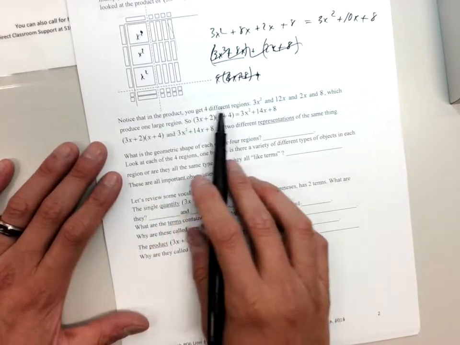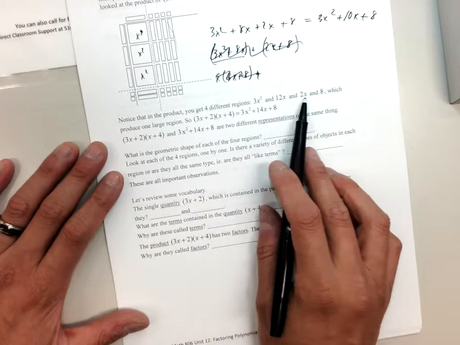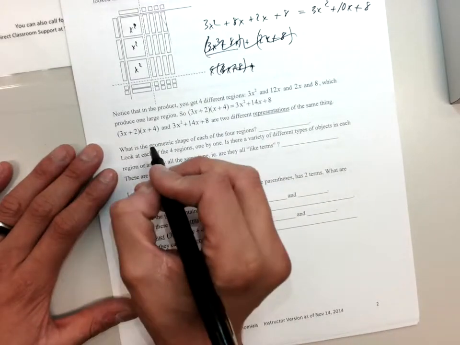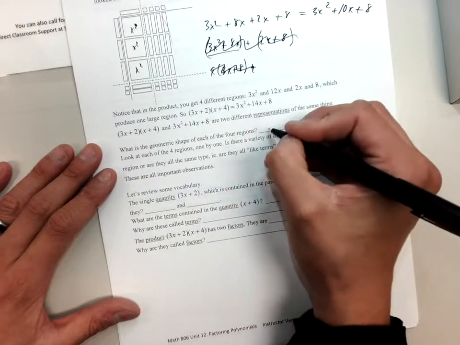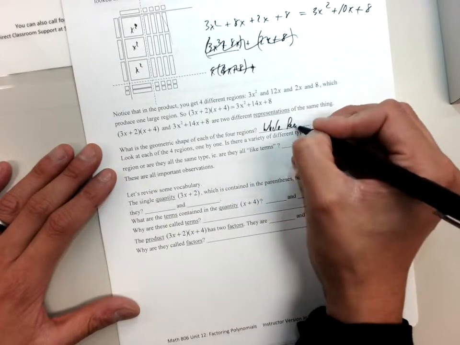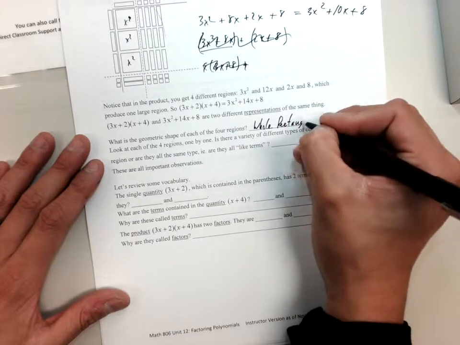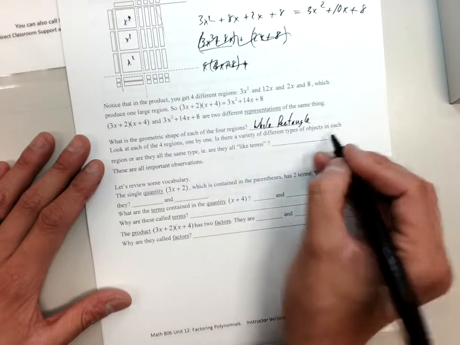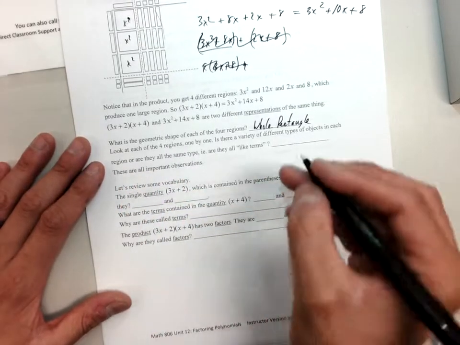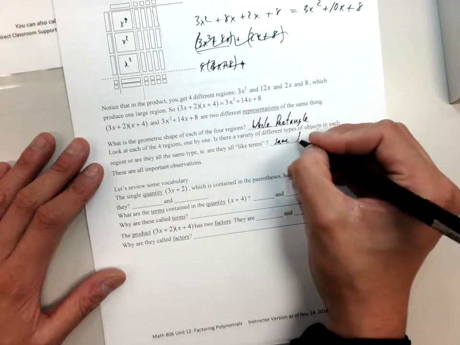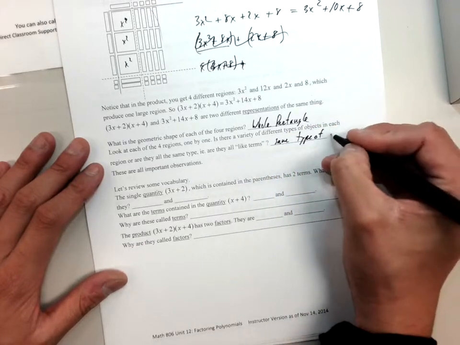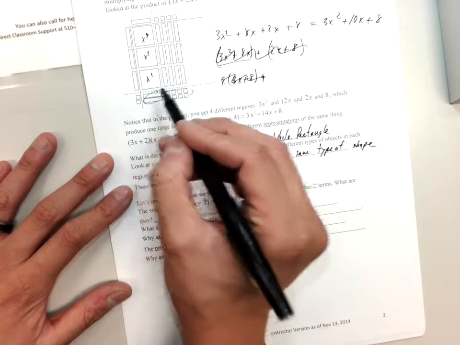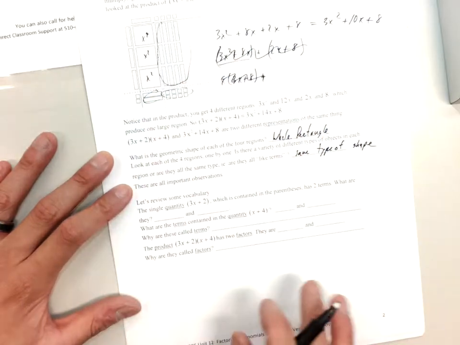This is basically what this talks about. Over here we have our factors of 3x squared, 12x, 2x, and 8, and we get our larger region. Notice the geometric shape of each of the 4 regions is a whole rectangle. Look at each of the 4 regions, one by one. Is there a variety of different types of objects in each region, or are they all the same type? They are the same type of shape.